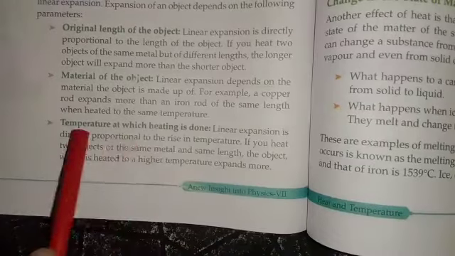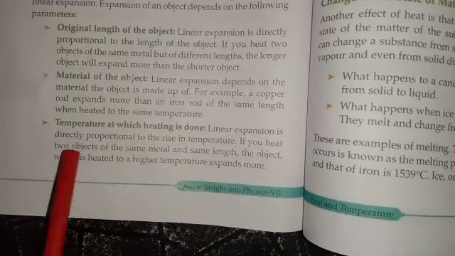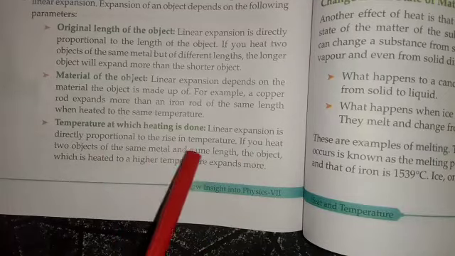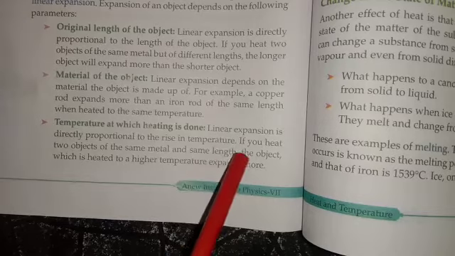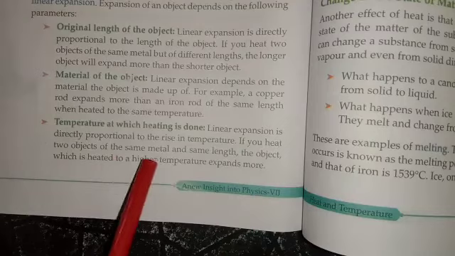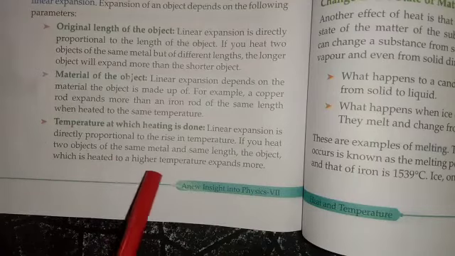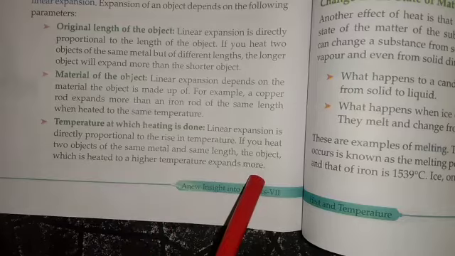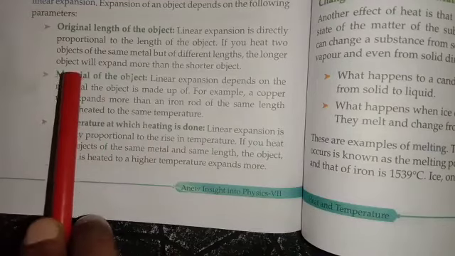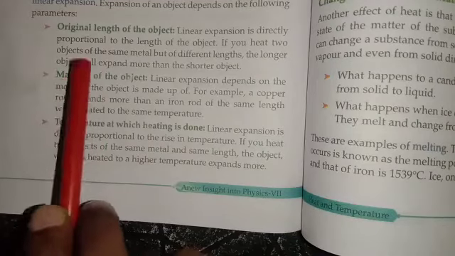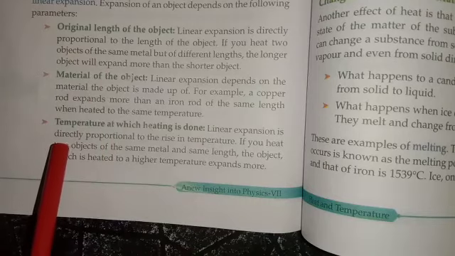Next, the temperature at which heating is done. Linear expansion is directly proportional to the rise in temperature. If there is more rise in temperature, there is more expansion. If you heat two objects of the same metal and same length, the object heated to a higher temperature expands more. These are the important factors on which thermal expansion, especially linear expansion, depends, when the length of an object increases by the application of heat.